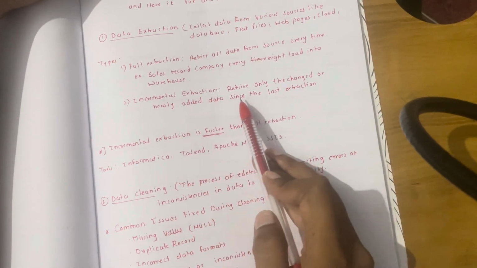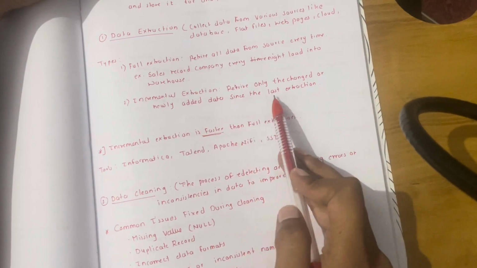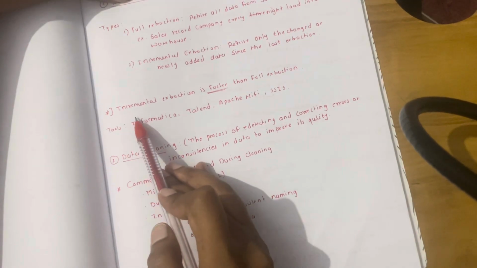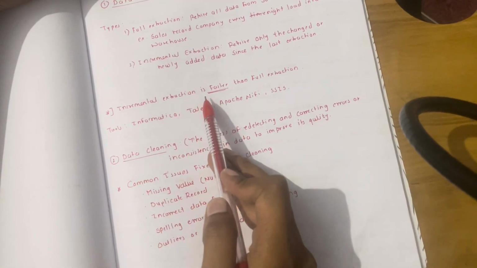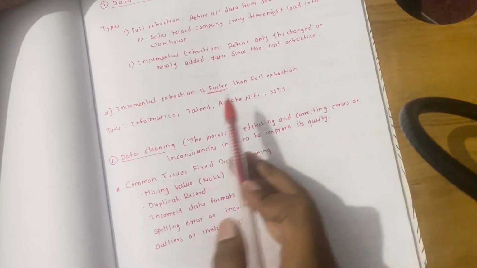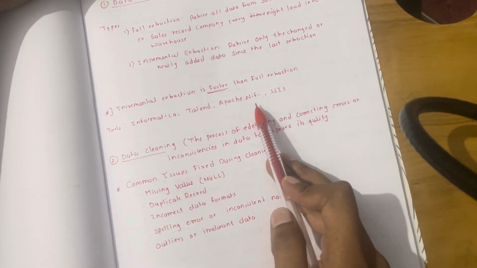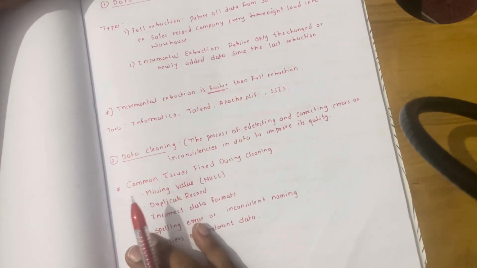Incremental extraction retrieves only the changed or newly added data since the last extraction. The important point in data extraction is that incremental extraction is faster than full extraction. Tools: Informatica, Talend, Apache NiFi, and SSIS are the tools of data extraction.